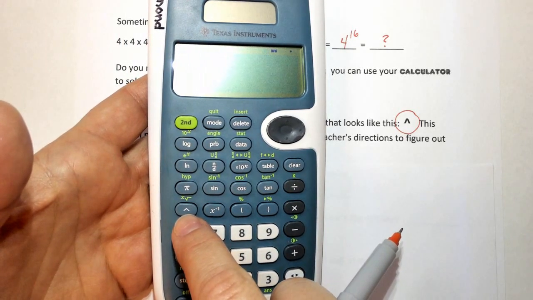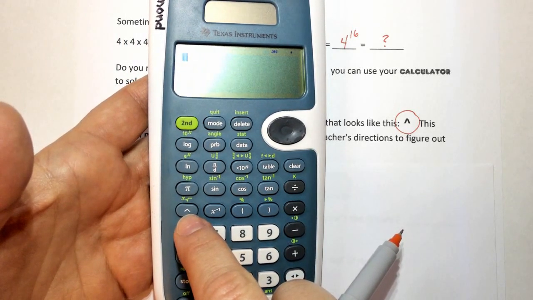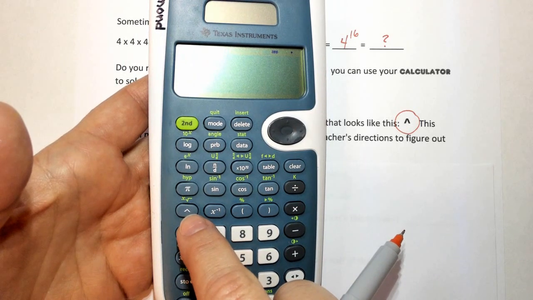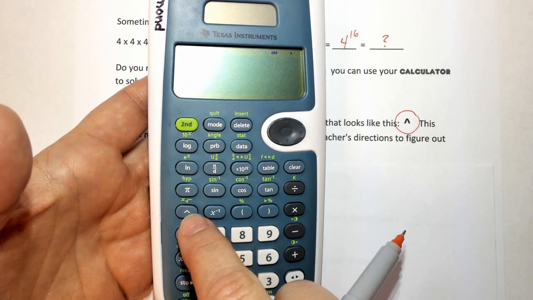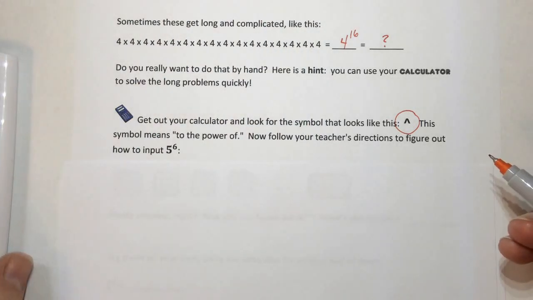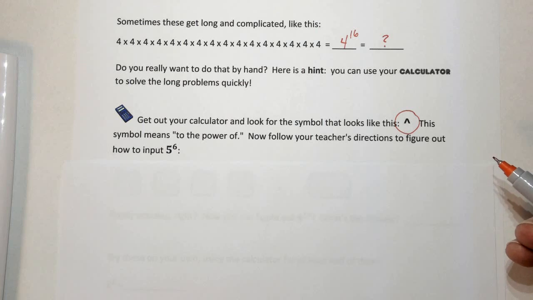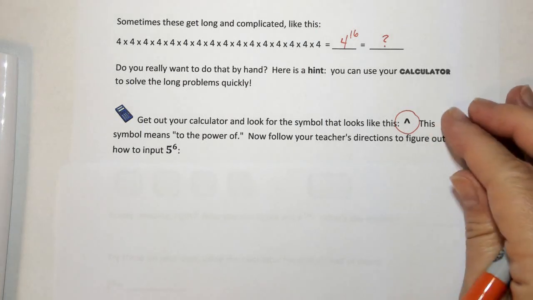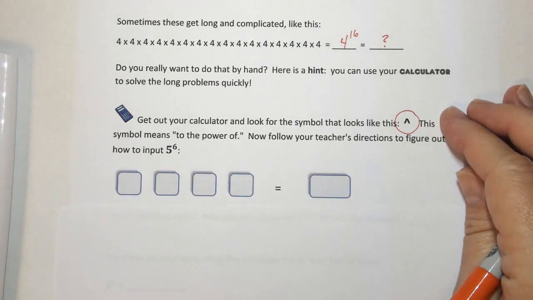It's called a caret. We're going to use that every time we need to figure out power of. So whenever you would say power of or to the power of, remember this little button here. So we're going to figure out 5 to the 6th power, or 5 to the power of 6. Here's how we're going to do that using the calculator.